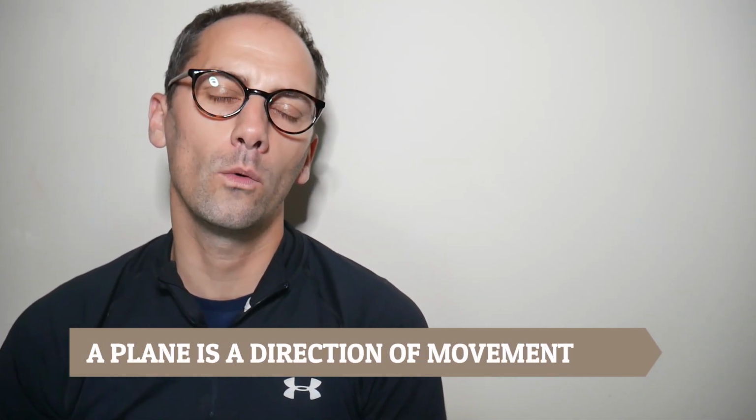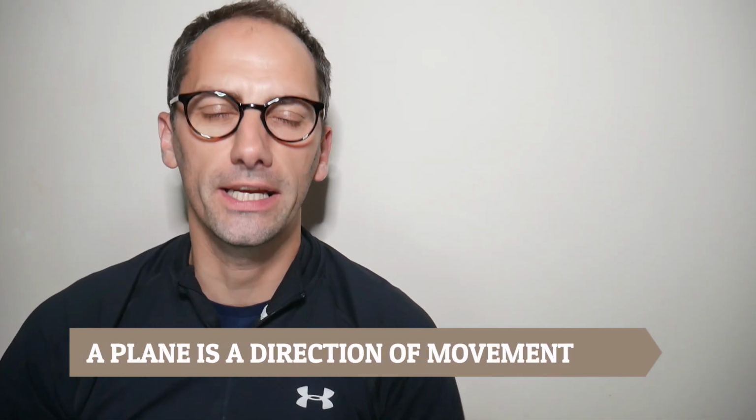So what is a plane? So a plane is really simply just direction of movement. So however we move, no matter what sort of action we're doing in sport, we can move in three real directions. I can move forwards and backwards, I can move sideways, and I can twist a bit. So every movement that we do is either a combination or one movement of forwards and back, side to side, or going a bit twisty.